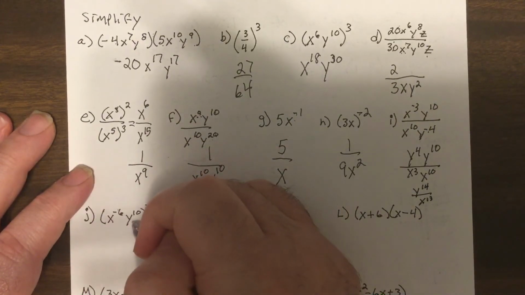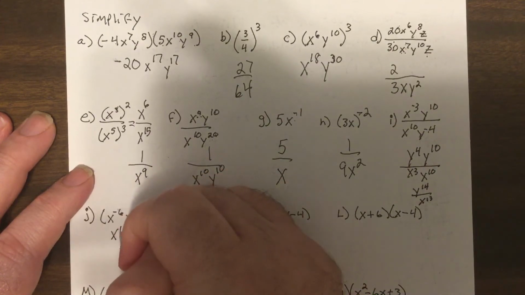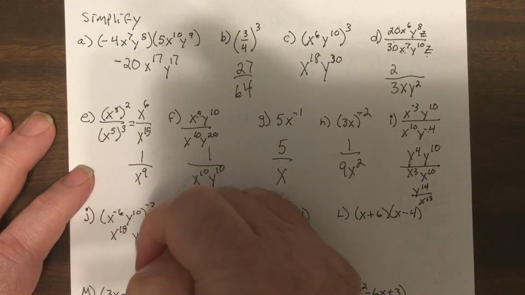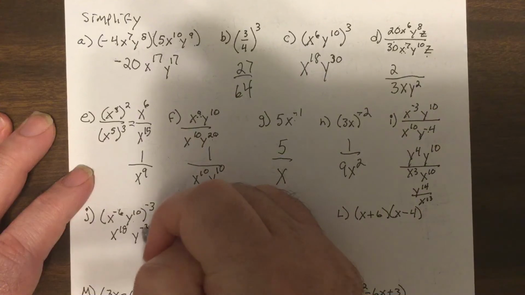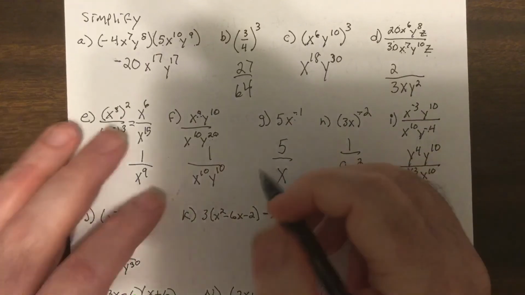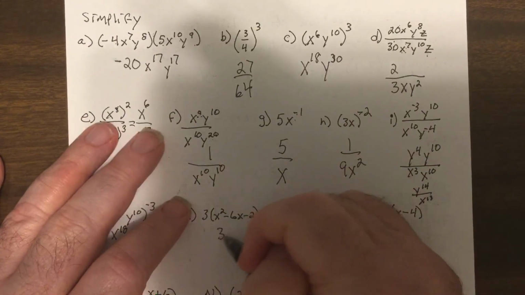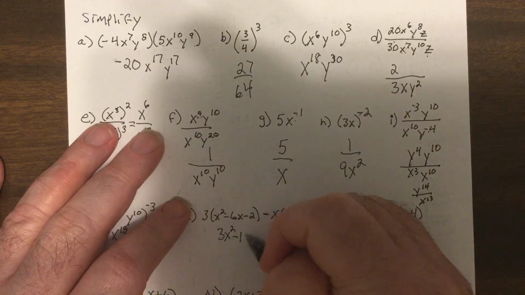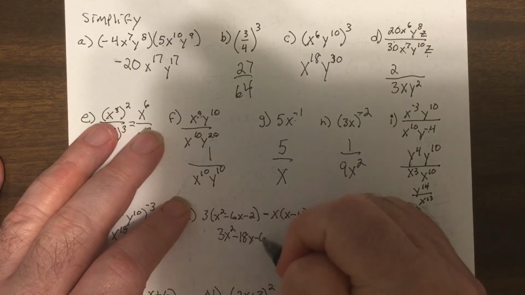Okay, product raised to a power, you raise both to that power. So it'd be x to the 18th, y to the negative 30th. But negative means move it on down. Here, distribute the 3. 3x squared minus 18x minus 6.